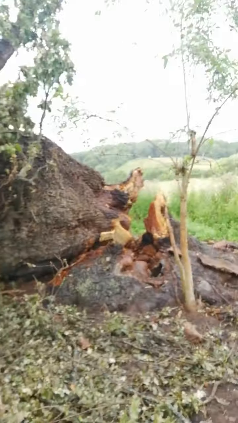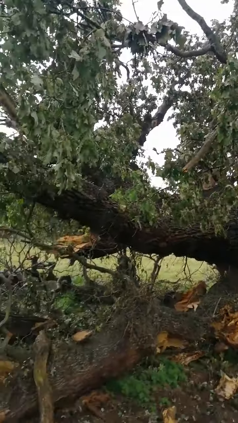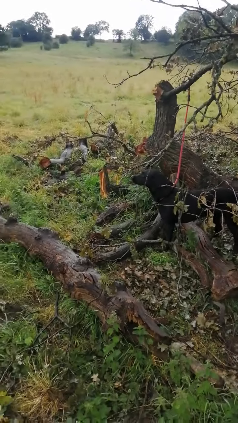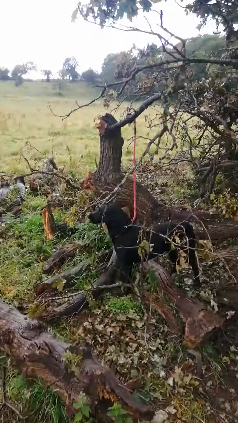One of the things that I wanted to show you guys, and I thought I'm going to film a video, because oak trees display a really interesting feature just underneath the bark, and I'll show you guys. But look at the tree first, look at that. Wonderful 18th century oak tree, massive. Gone over, and there's Teddy somewhere, there he is.